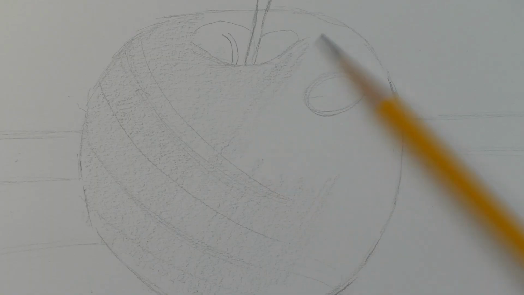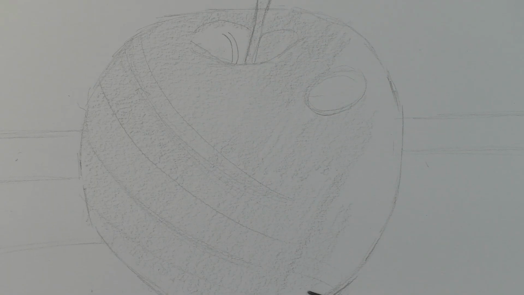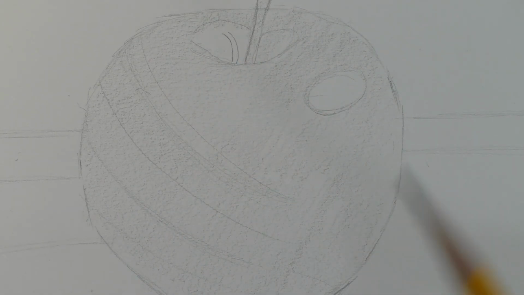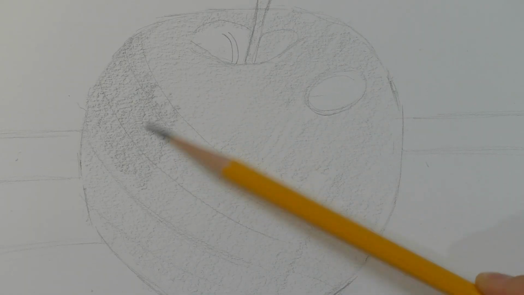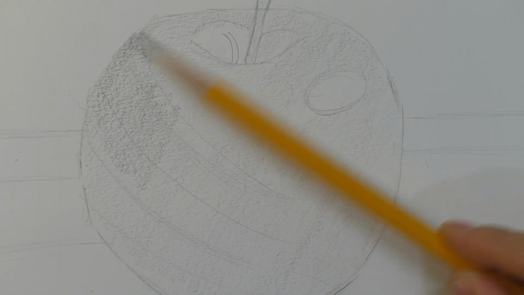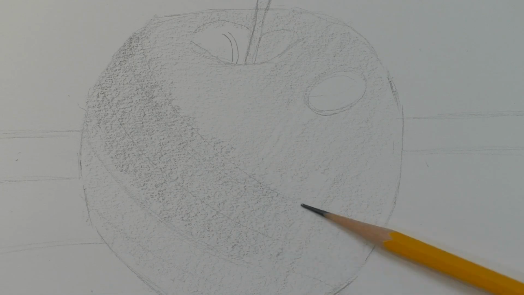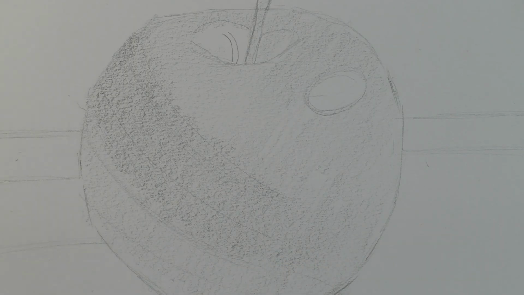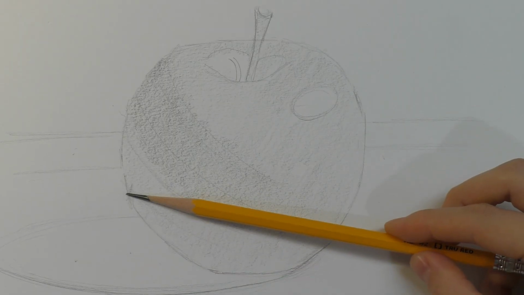Do not touch the highlight. The next part, you're supposed to add the shadow the same way but with more pressure. From the left side it starts, and the next part you continue this tone, and maybe here it disappears. The next one, the same tone, you need to add for this part. This is like a reflection from this cast shadow. The same pressure.